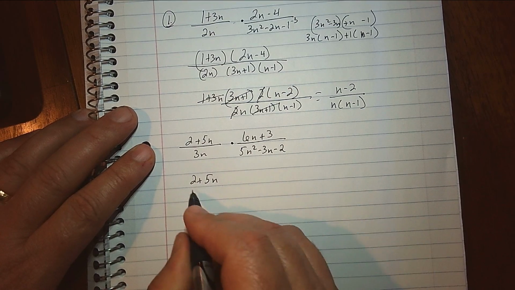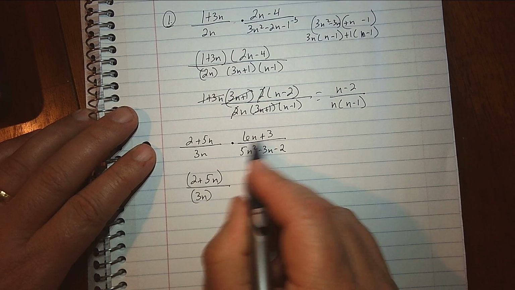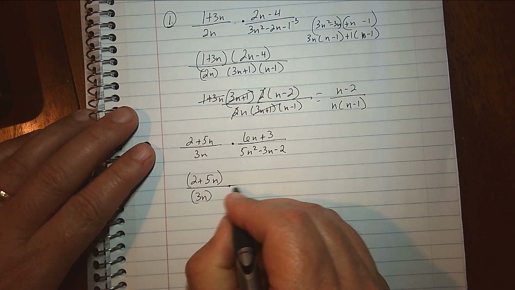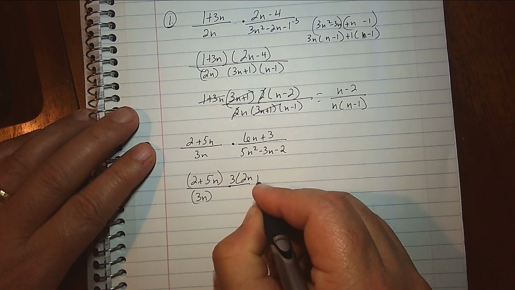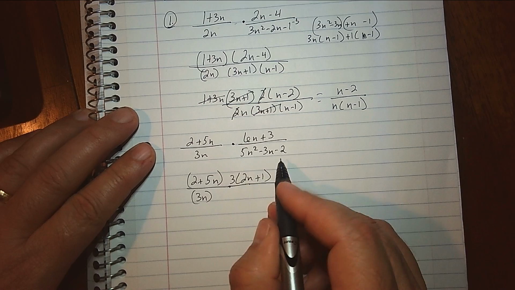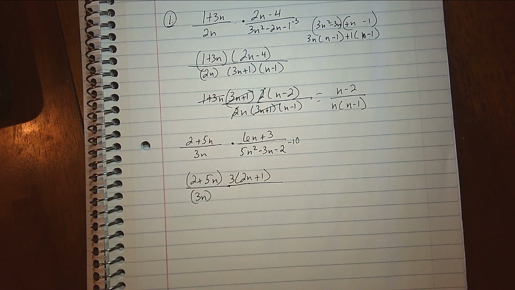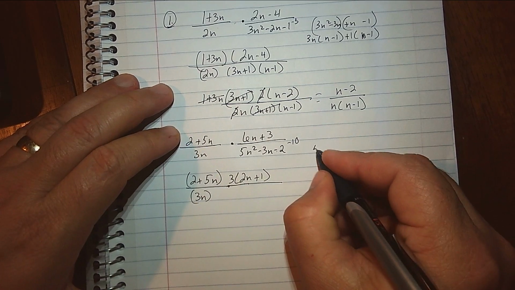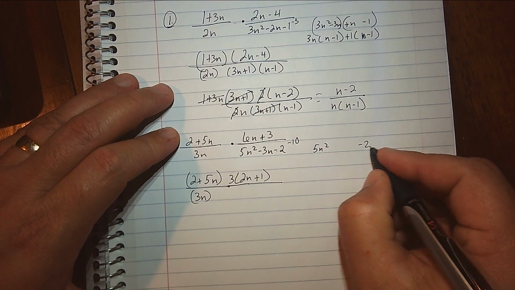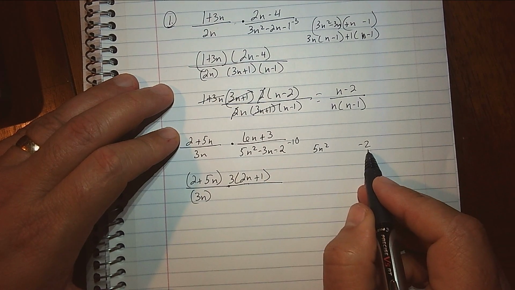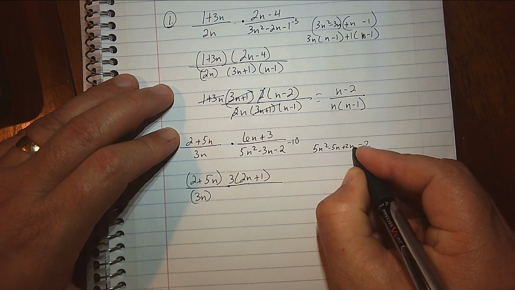So we've got 2 plus 5n over 3n. We'll show some multiplication. Let's pull the 3 out of this, and we end up with 2n plus 1. We need to factor this trinomial. 5 times negative 2 gives me negative 10. So we need to ask ourselves, what two numbers multiply together to give us negative 10 that will add up to negative 3? Rewrite the first term, rewrite the last term. Hopefully you realize it's negative 5 and positive 2.